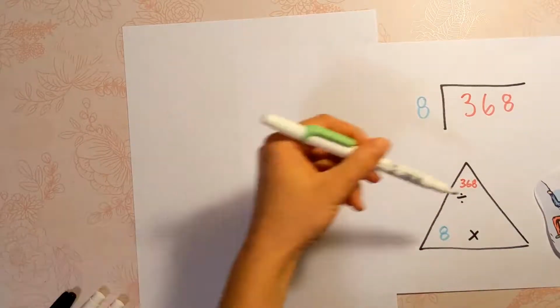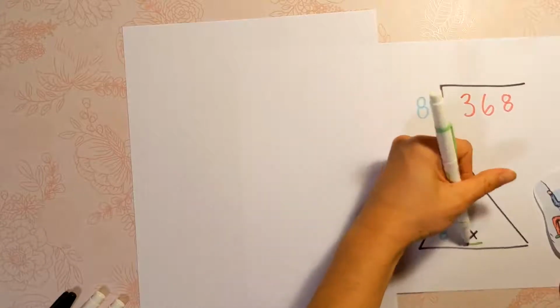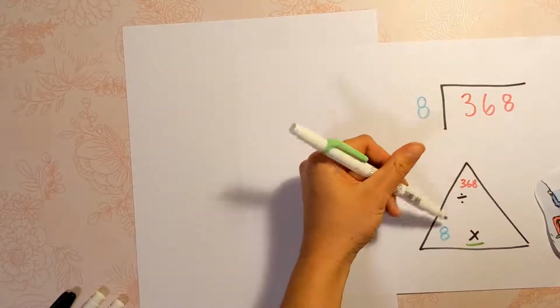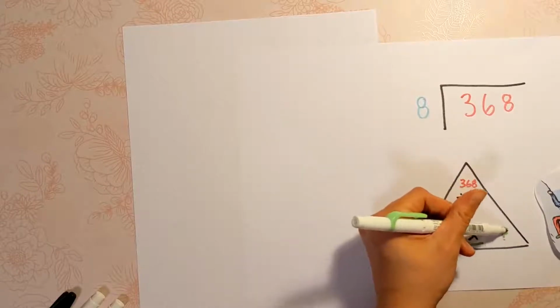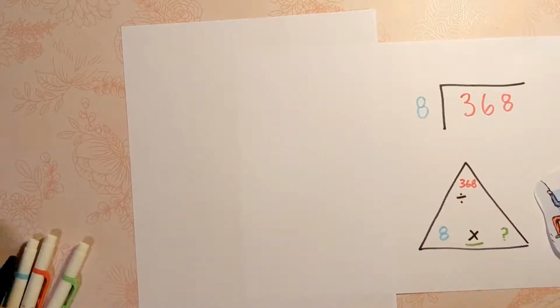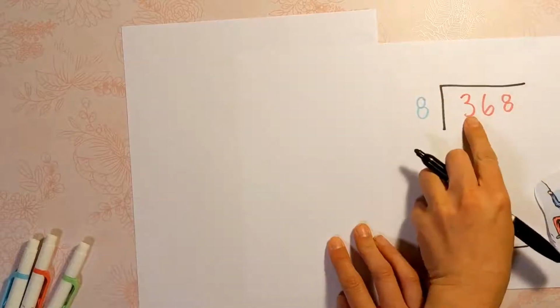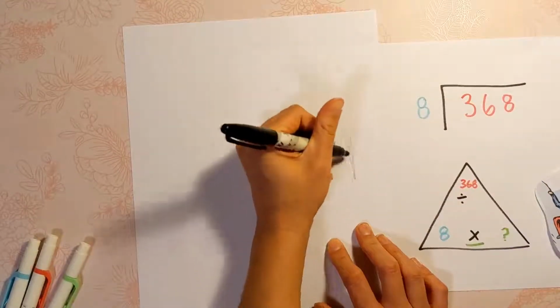Because we're dividing, but the opposite of division is multiplication. So when we say 368 divided by 8, we're also saying 8 times what equals 368. Okay, so here's how we'll get started. We're going to draw an area model, 1, 2, 3 boxes for 3 digits.